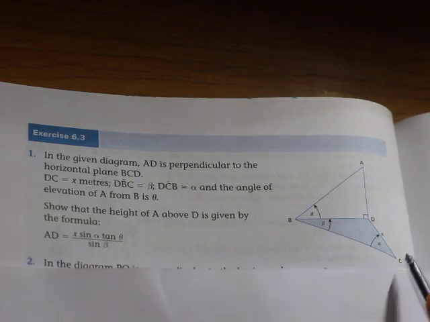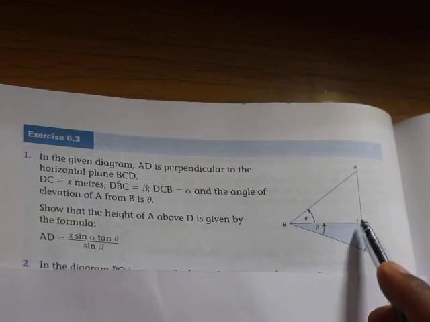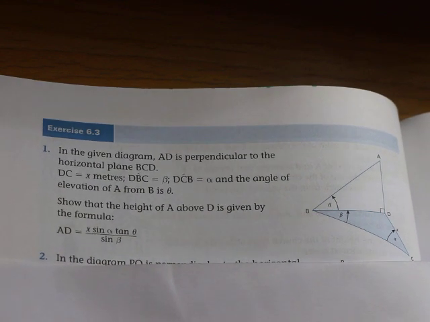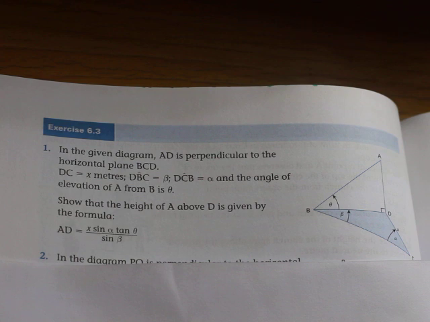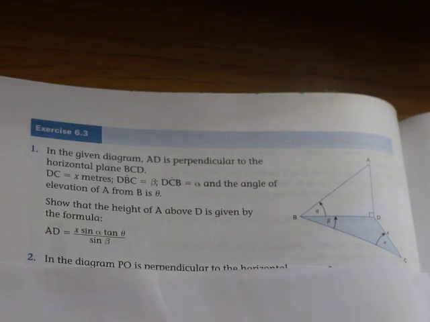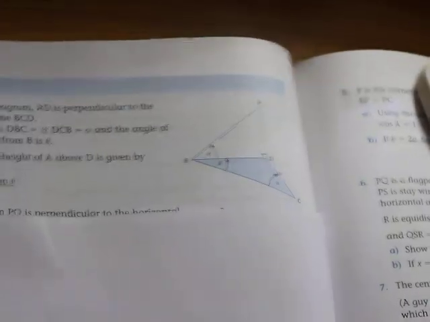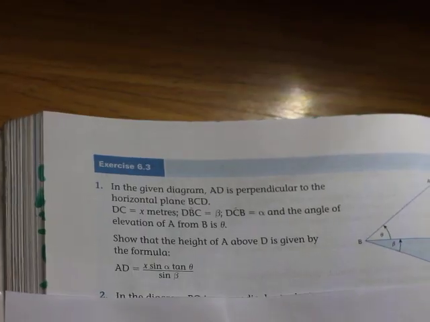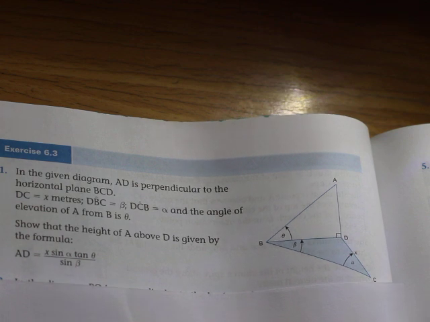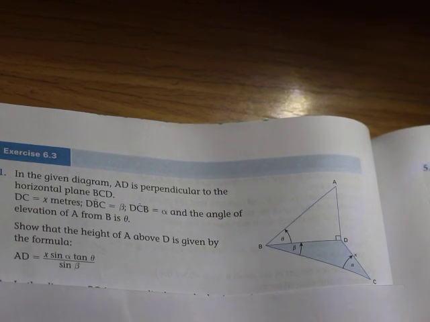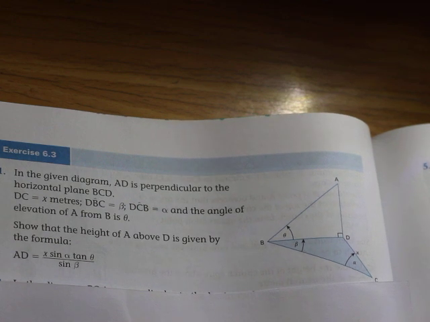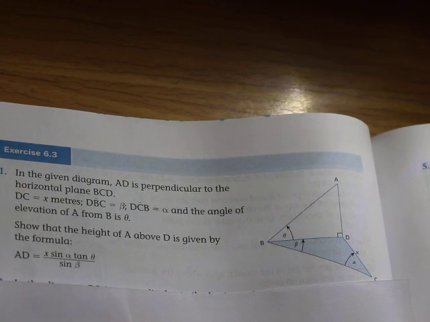So B, C, and then D. Now, when they say it's a horizontal plane, what they're basically saying is that this is literally on the floor, right? So that's what they mean by that. Although when you're looking at it in the book, it doesn't look like it's on the floor, right? But you must assume that, okay?